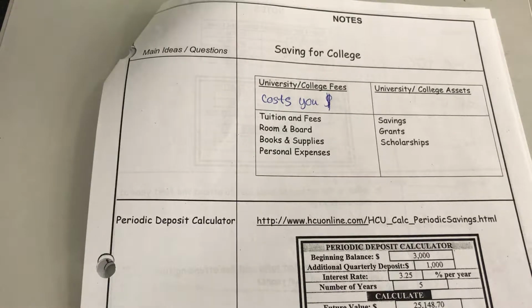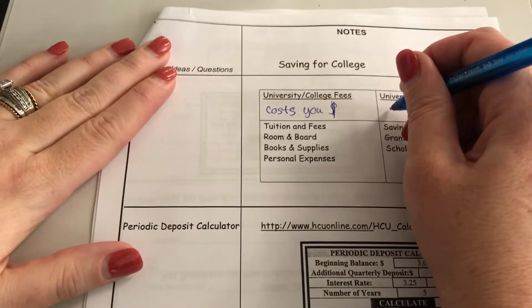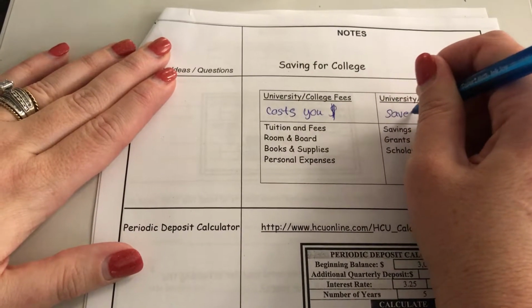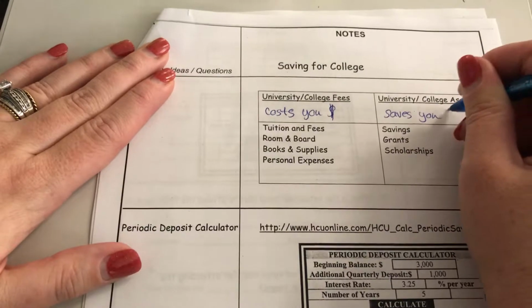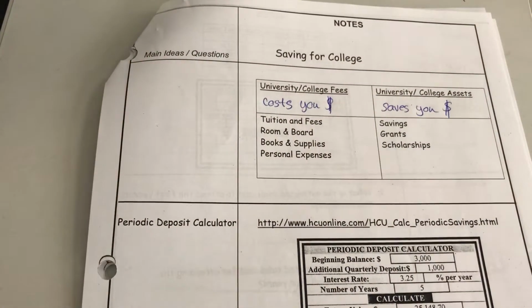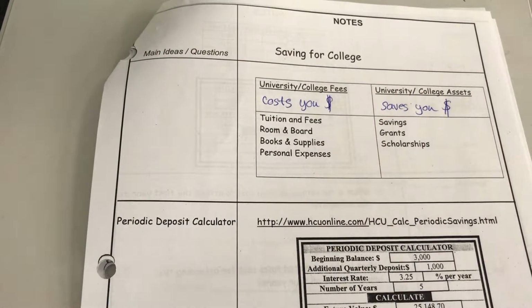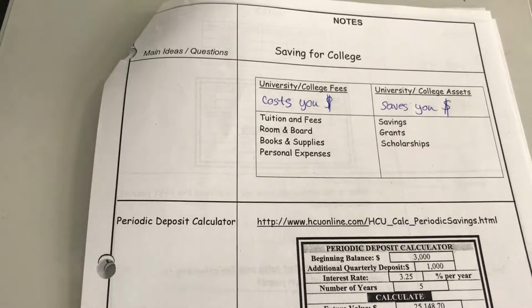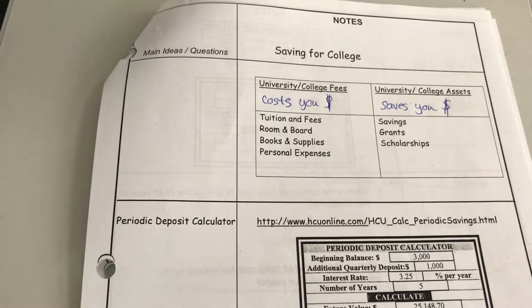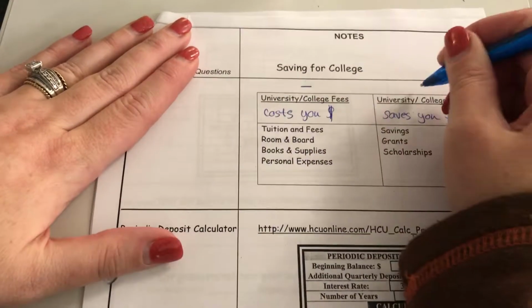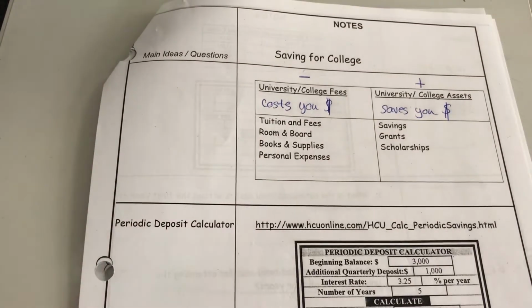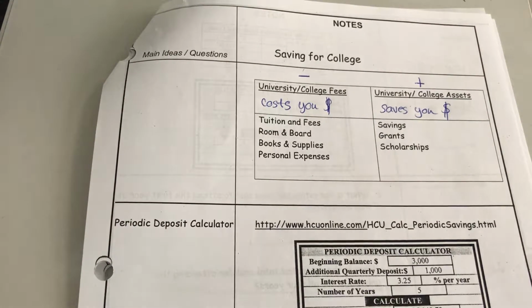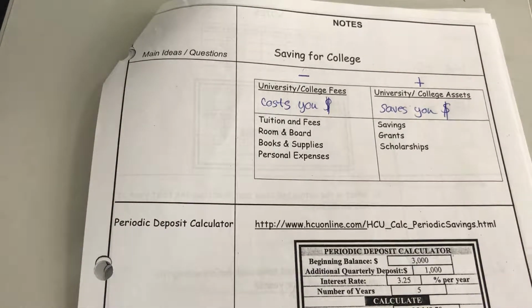All right? University and college assets. These save you money. Savings, grants, and scholarships: if you have those, that is going to save you from putting money towards your college expense. So the costs are going to be things that you add, and the assets are going to be subtractions. Now, you can refer back to this chart when you need to.